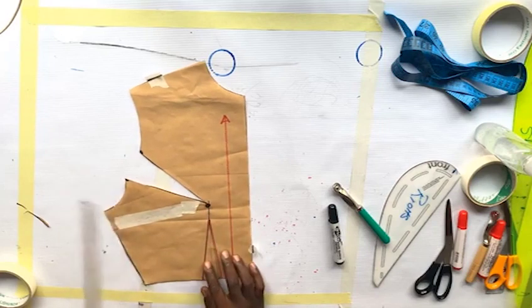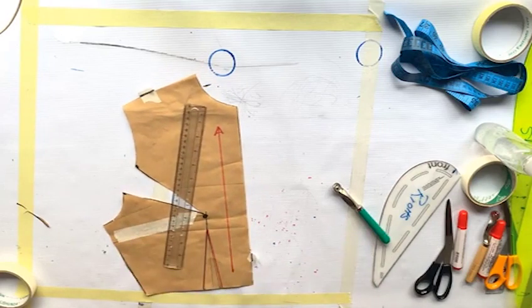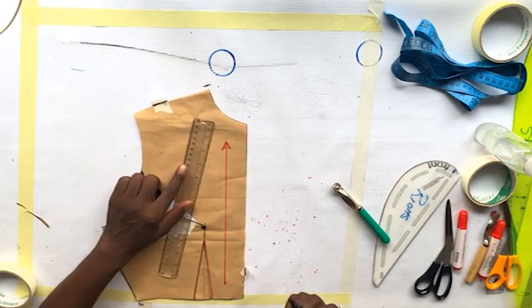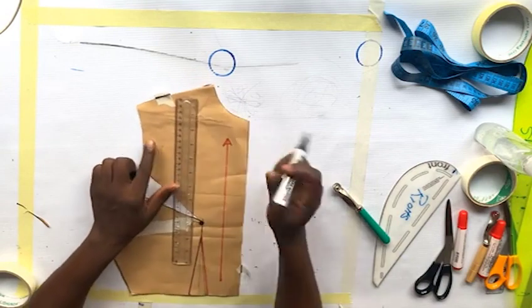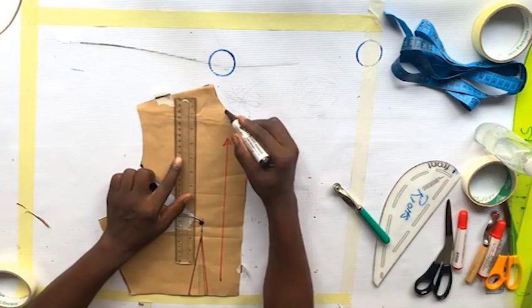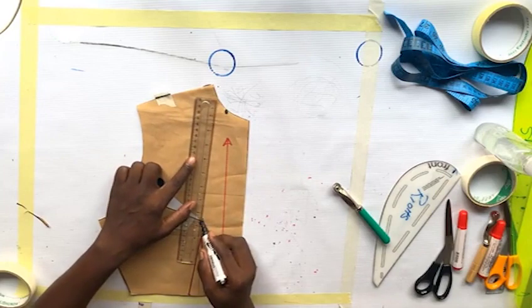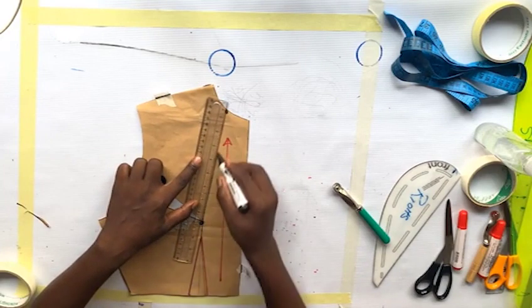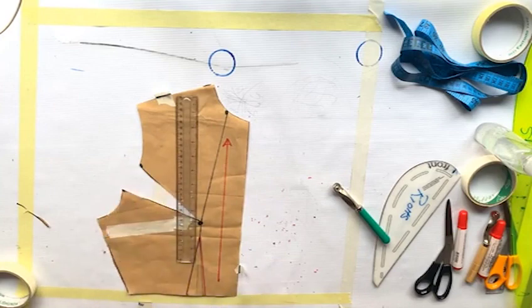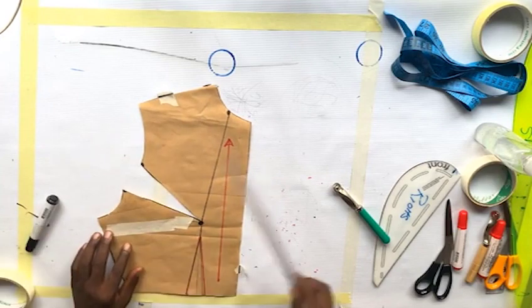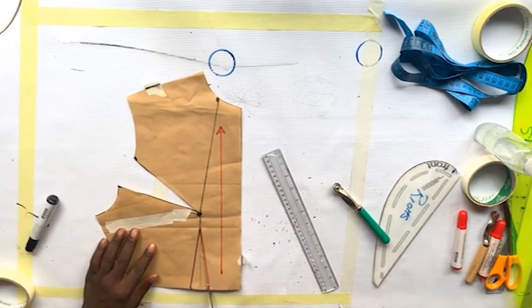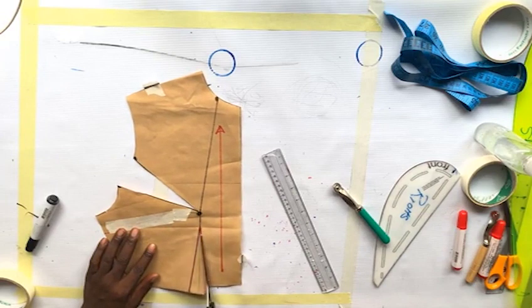I've already indicated my apex. So I just need to find which part of the neck I want to move my dart to. If I identify this area, then I am going to draw a line from that apex all the way to the neck. And then look at what I'm going to do.